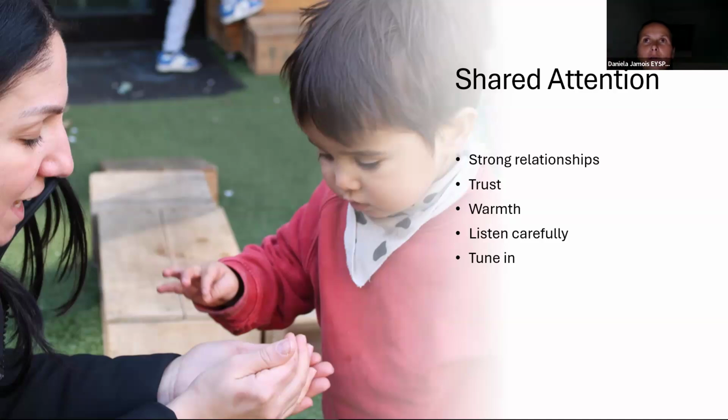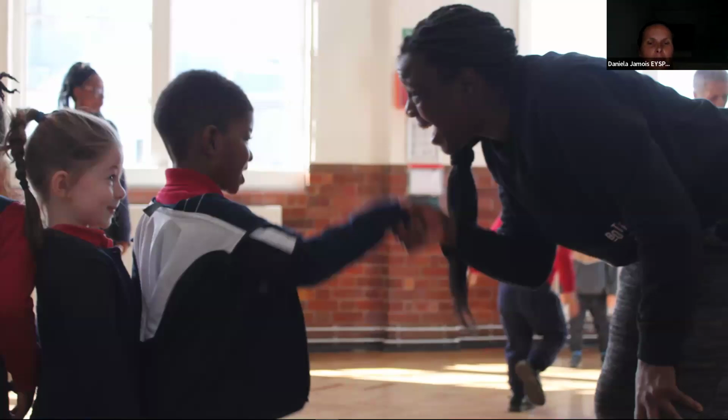Now, if we do those in a sensitive manner, they're more and more likely to want to invite that shared attention with us. We need to build the strong relationships, the trust, have that warm approach, listen really carefully, tune in to what it is that they want to do in that moment, or really notice what it is that they have noticed. And then it gives us a chance to build from there.